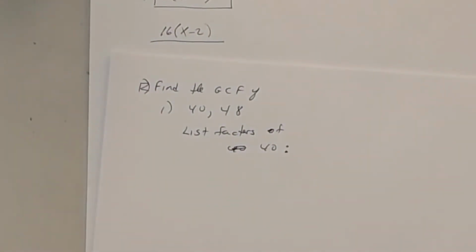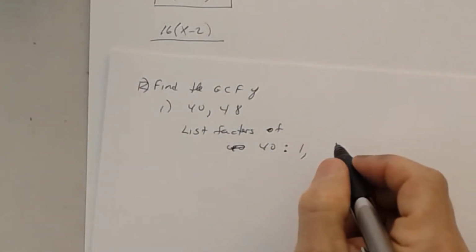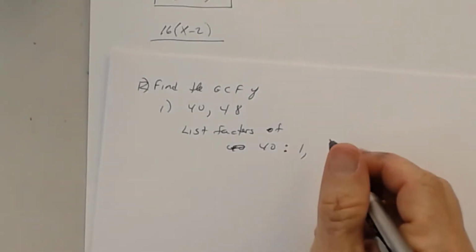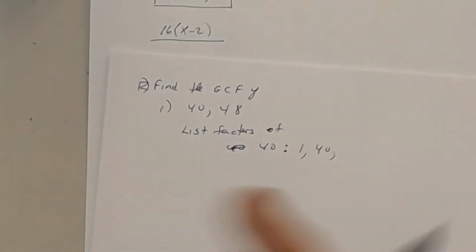For example, 1 goes into every number, right? So 1's a factor. So 1, and 1 times what is 40? 40. So 40 is a factor as well. So I have 1 and 40. So kind of, if you need to, put them together if you have to. What else? What else goes into 40?